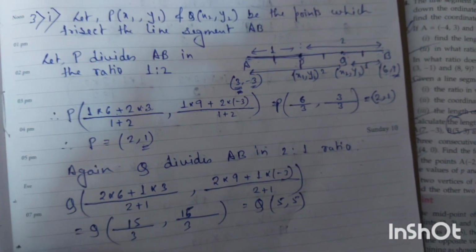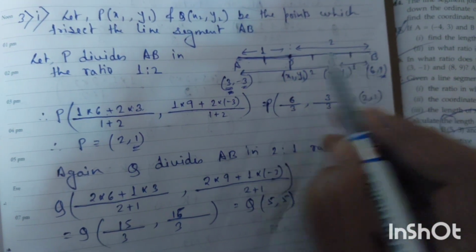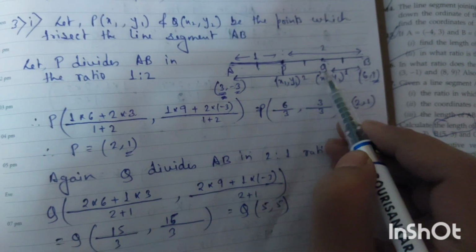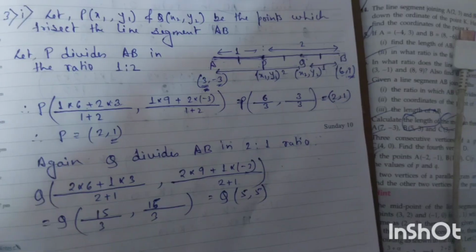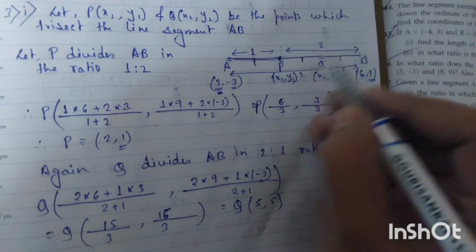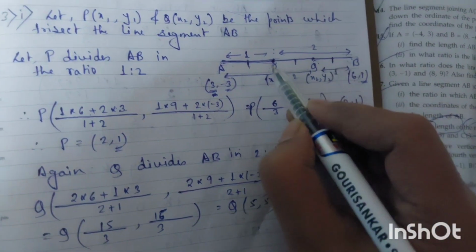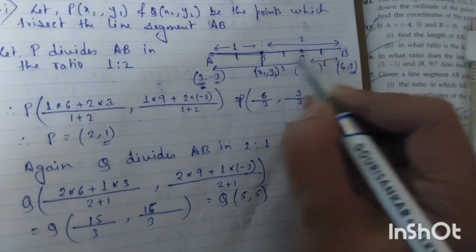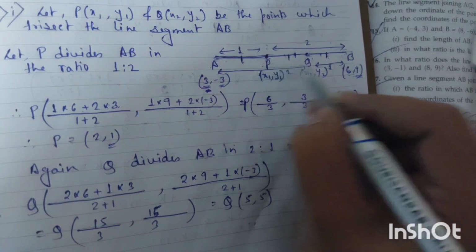Again you can see that this point Q divides AB in the ratio 2:1. Or you can find it another way. This point Q divides the line segment PB into equal parts, this one is 1, this one is 1. So you can say that Q is the midpoint of PB.